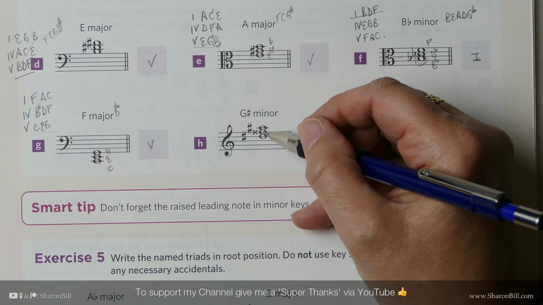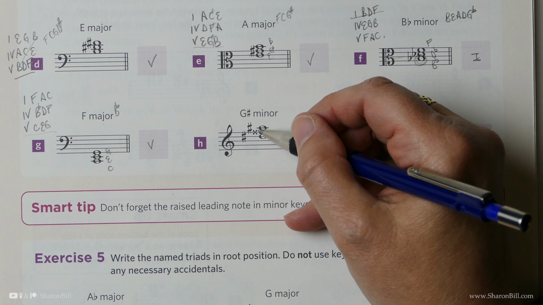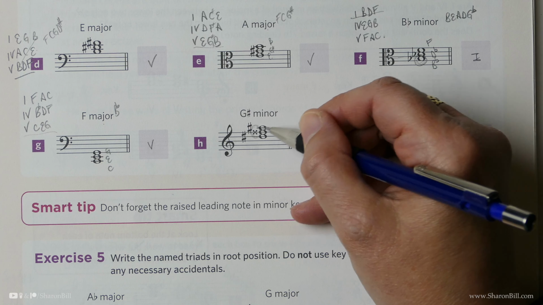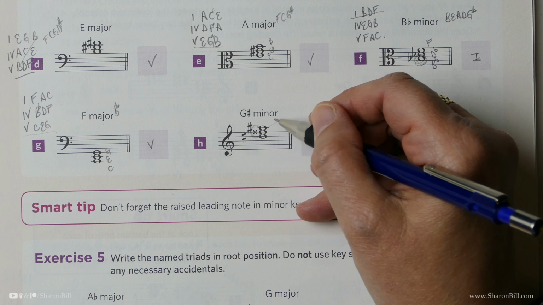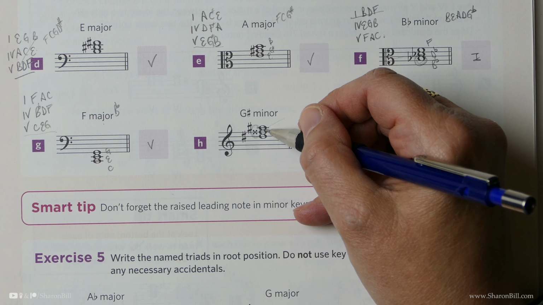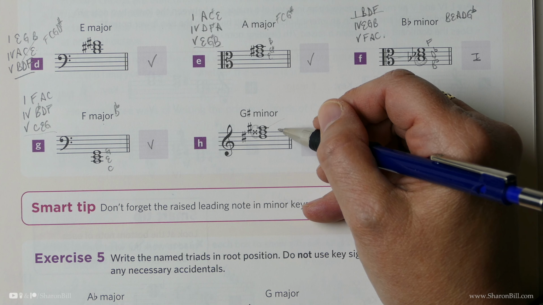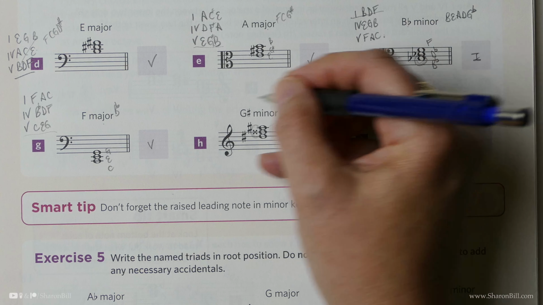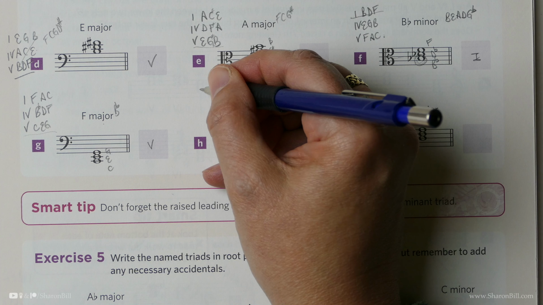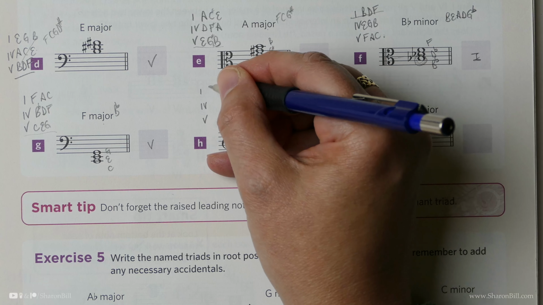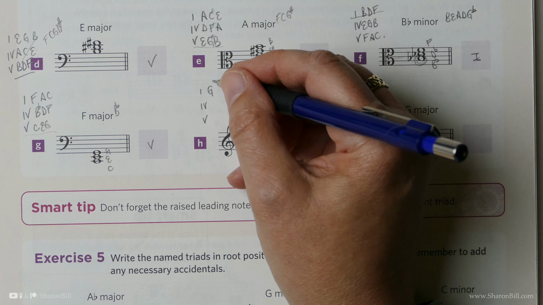Now here, I don't even have to think what this is, because it's got the raised 7th in it. That double sharp tells us it's the raised 7th, which always comes in the middle of chord 5. So I know that's chord 5 before we even get anywhere. However, let's just follow the steps through. Chords 1, 4, 5. We're in G sharp minor. I'll worry about the sharps in a moment.